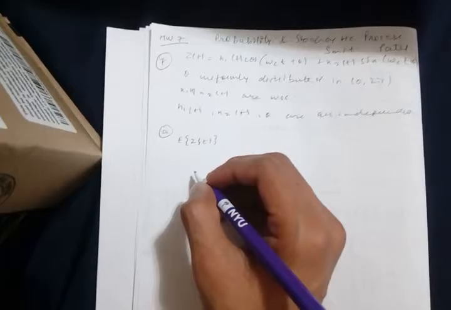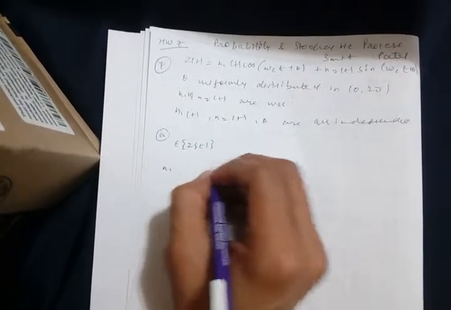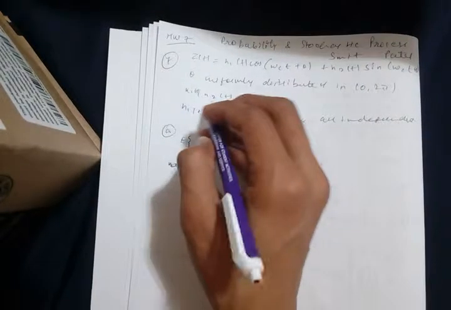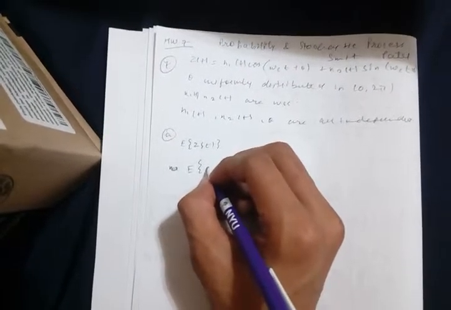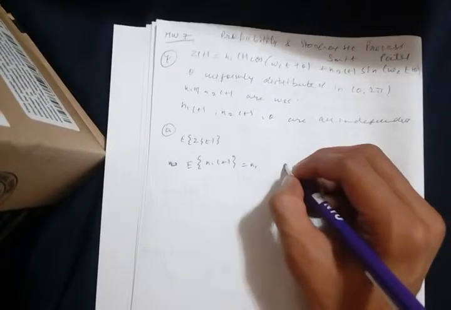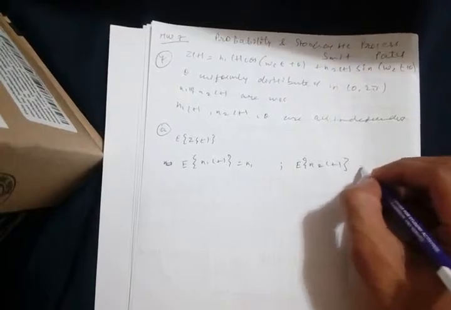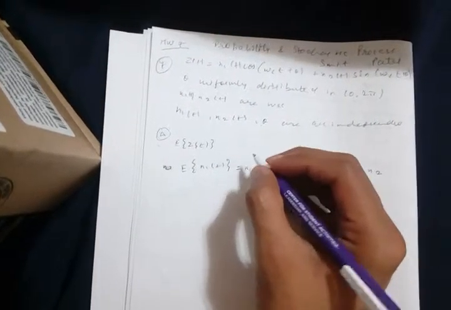Before finding the expected value of z of t, let's assume something. As n1 and n2 are WSS, that is wide sense stationary, the expected value of n1 of t is, let's say, some constant n1 for convenience, and the expected value of n2 of t is n2, suppose.